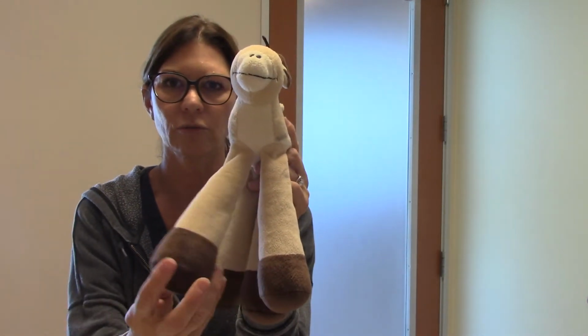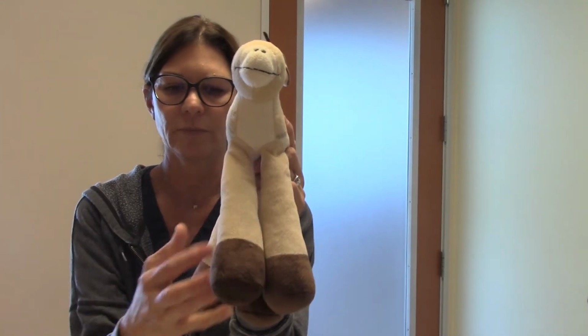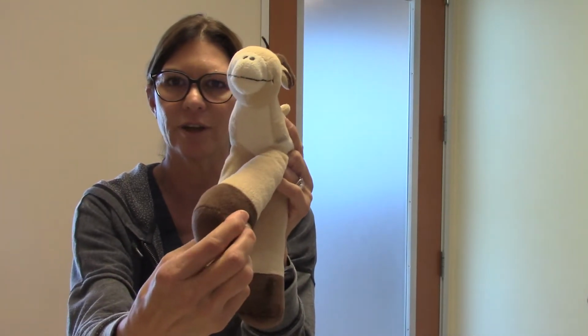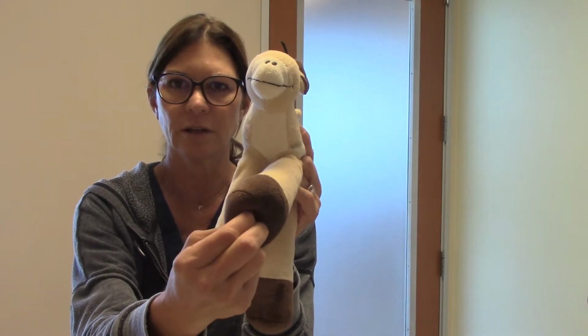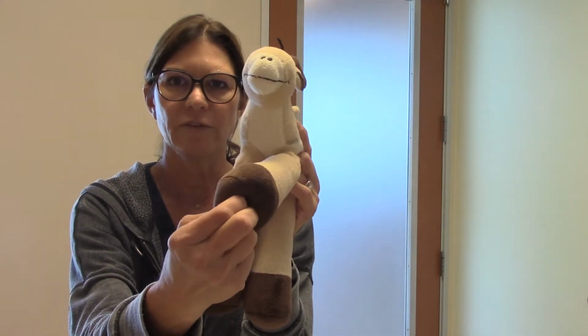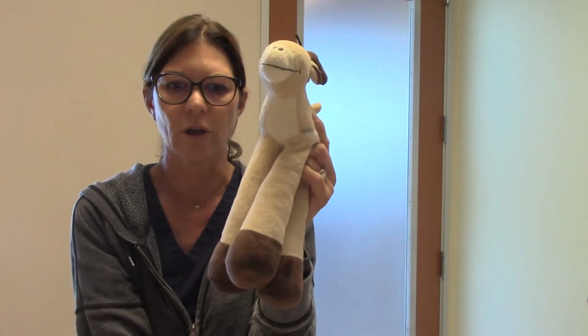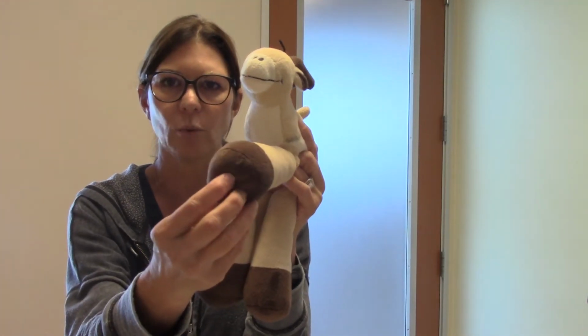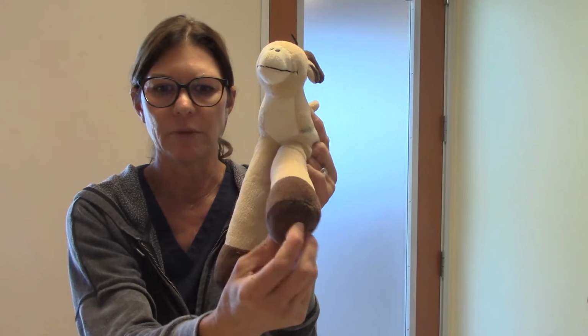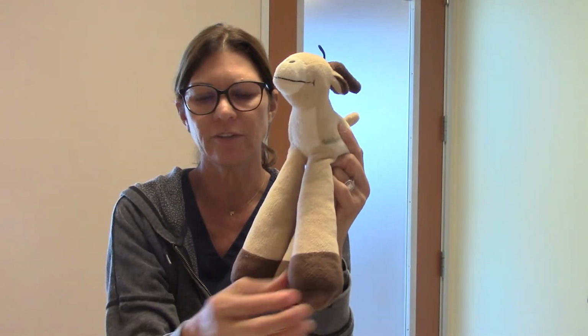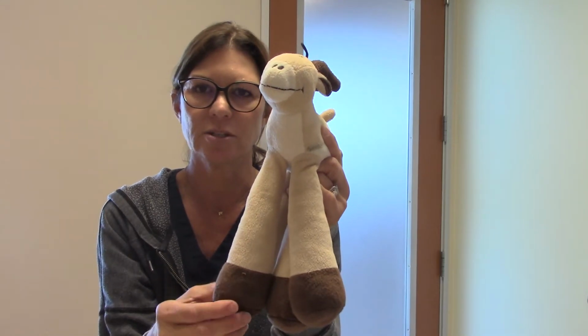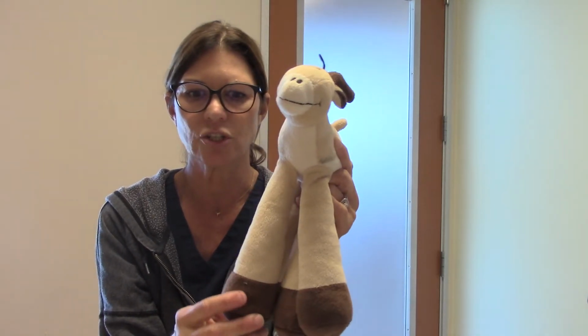The pedal withdrawal reflex is when you, that one has a squeaker in it, so I won't do that one. You have to use a little bit of pressure, but if you press on that, they should withdraw their leg, and that is called the pedal withdrawal reflex. When pressure is applied, these reflexes start to diminish as they go into a greater state of anesthesia.